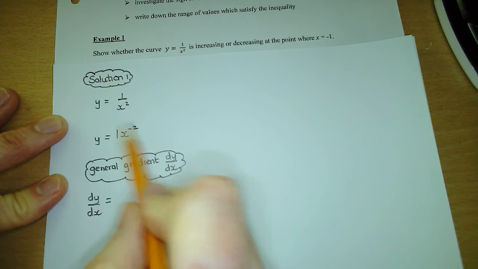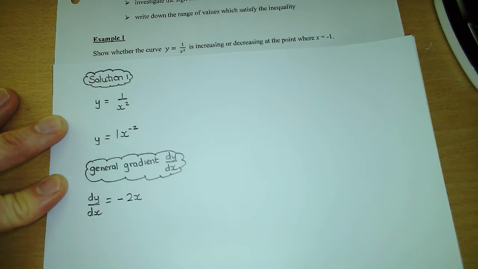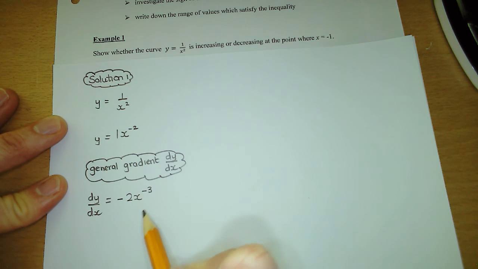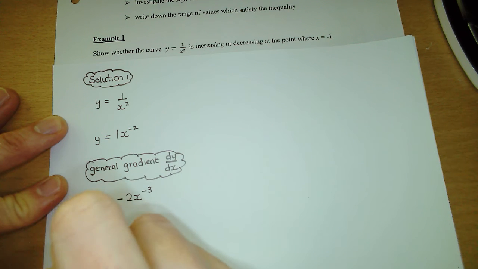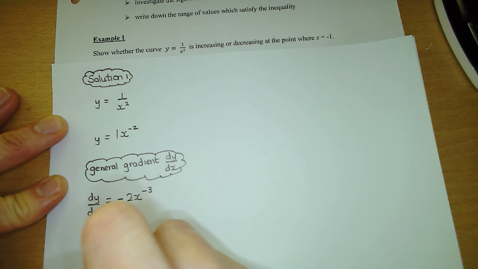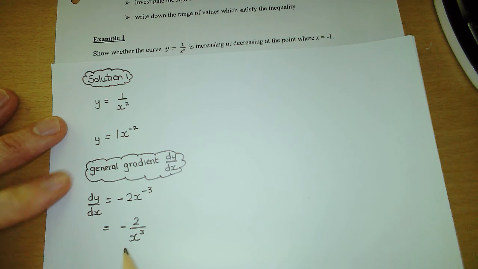So differentiate here, we're going to get minus 2x to the power of negative 3. And then I'm going to slide x back to the bottom line and change the sign of its power again. So that's going to give us minus 2 all over x to the power of positive 3. So that's the general gradient at any point.